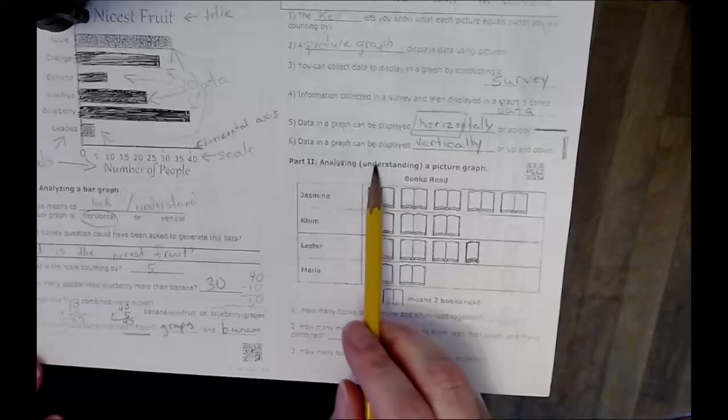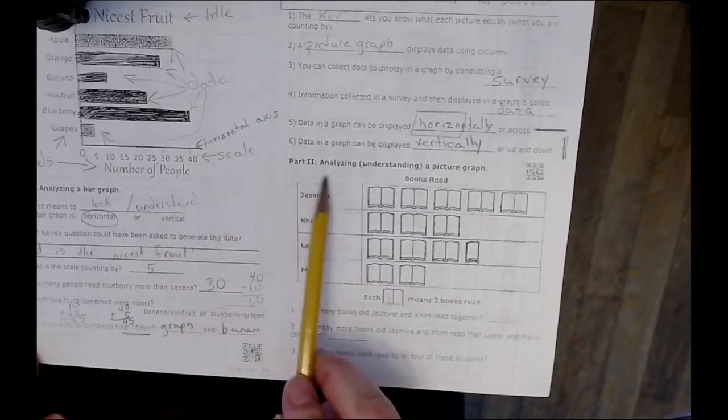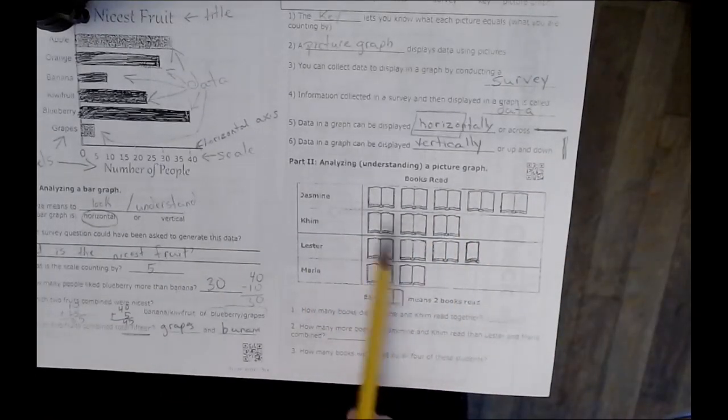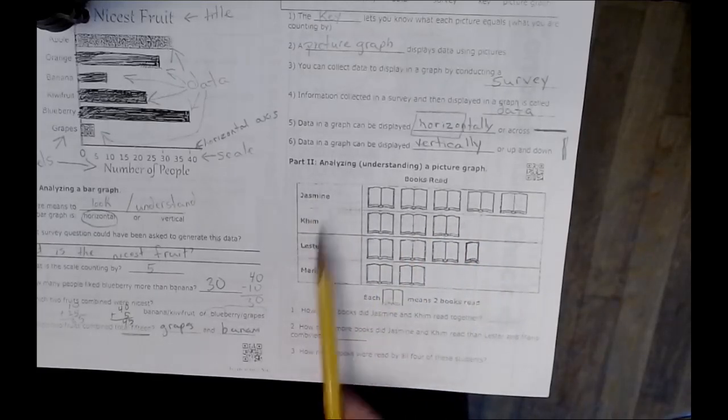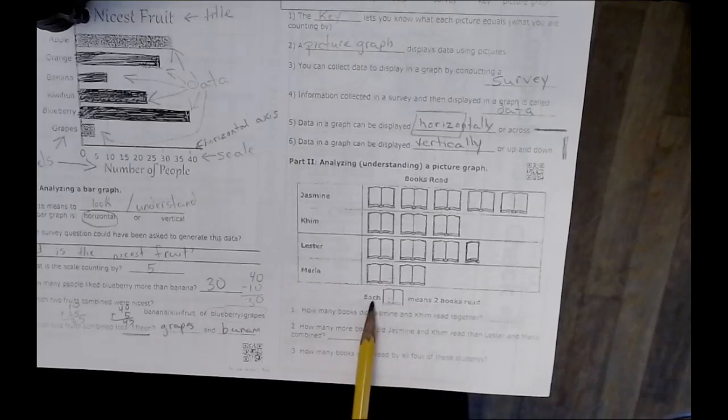All right, part 2, analyzing, understanding. Oh, look, that's over here. Understanding a picture graph. So again, you have a title, you have the key, you have data, you have labels. That's what all this is. How many books did Jasmine and Kim read together? Well, you have to pay attention to this key. Each book means 2 books read.